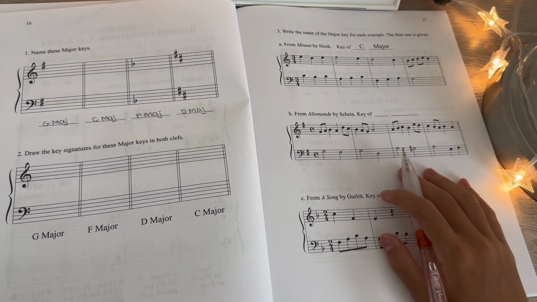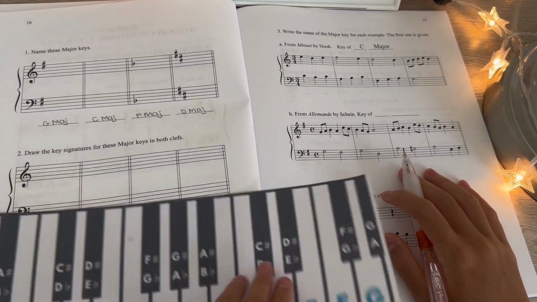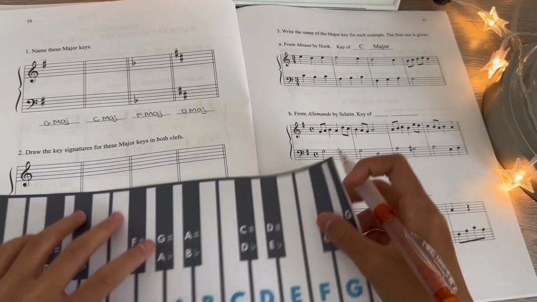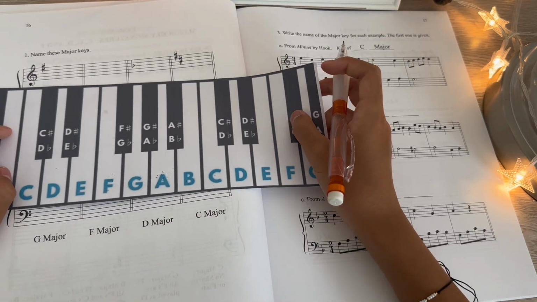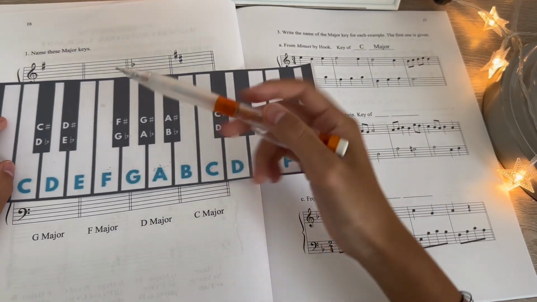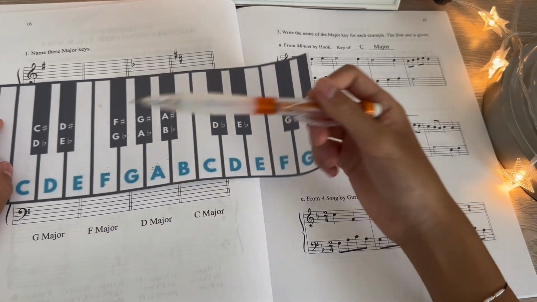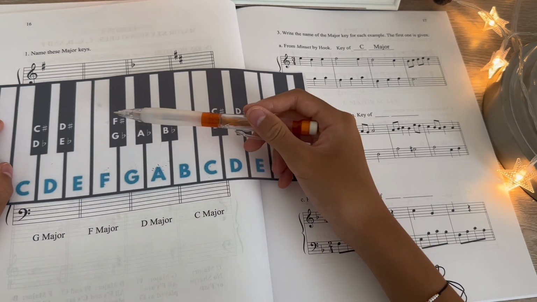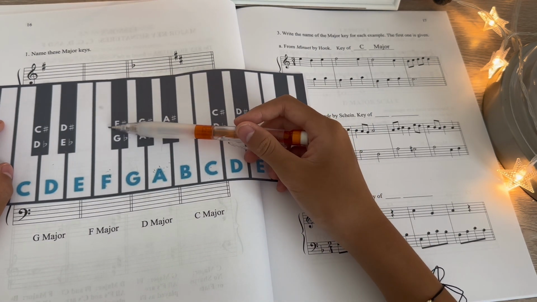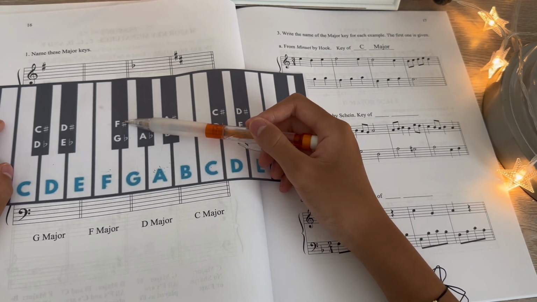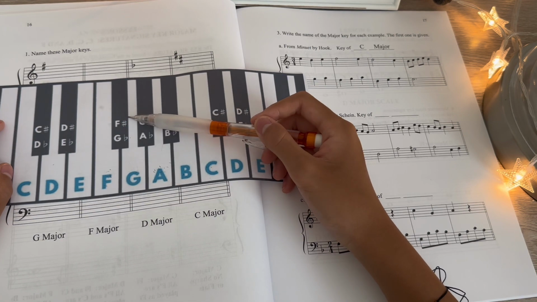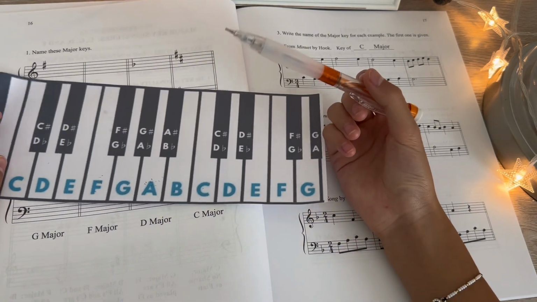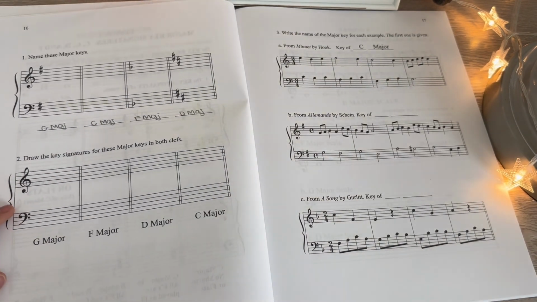Let's do G major first. I don't think you guys can see it, so let me put it here. In G major, first it says G major, right? Find the key G, and now you want to go half a step below. That is going to tell you what sharps are going to be in the key. So we have F sharp, and that's the only sharp we're going to have.